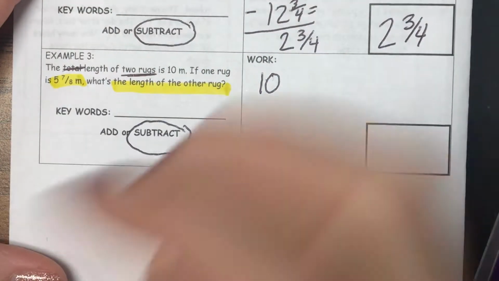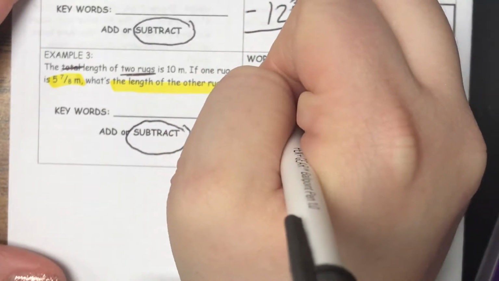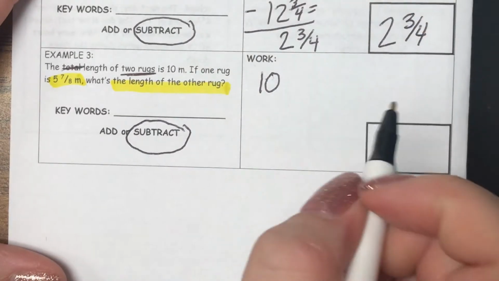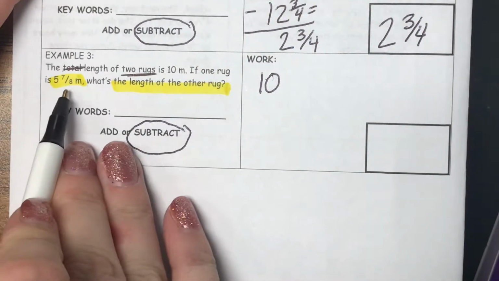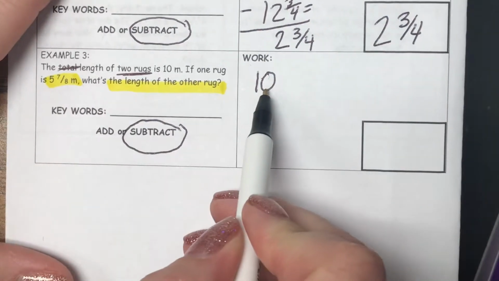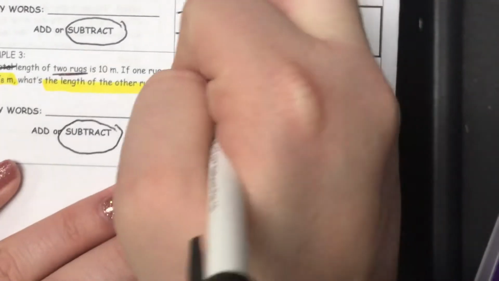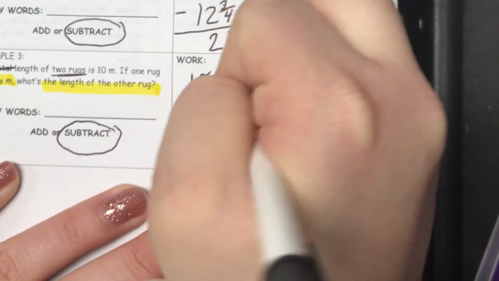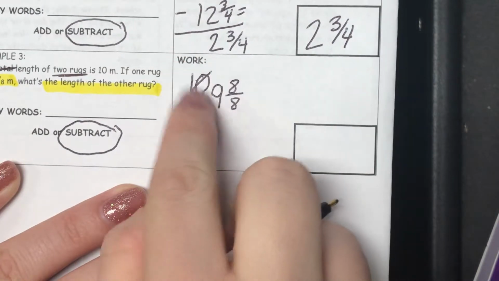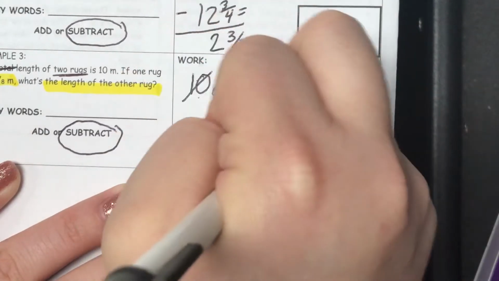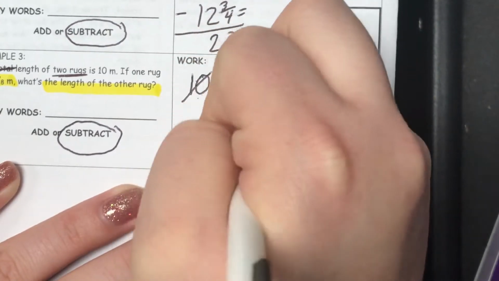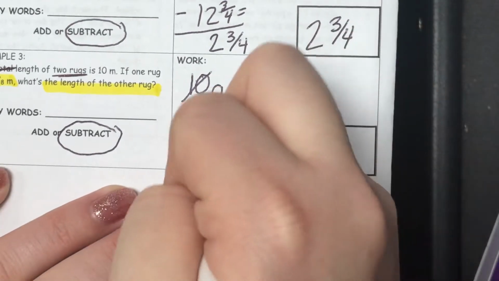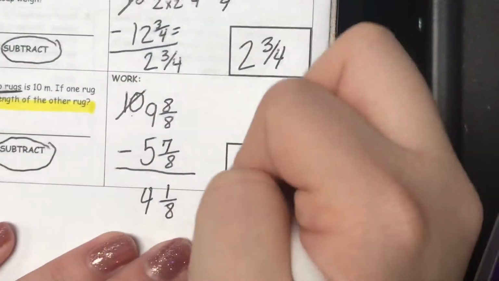And what I might do is I might say, well, we know that 10 whole can also be changed to make a fraction. Because this is 5 7/8, we want this to have a fraction in it. So we know that if we change this to 9, this could be 9 and 8 over 8, which 8 over 8 plus 9 gives us the 10 we started with. We're going to subtract 7/8 from it. 8 minus 7 is 1/8, and 9 minus 5 is 4. So the answer would be 4 1/8.